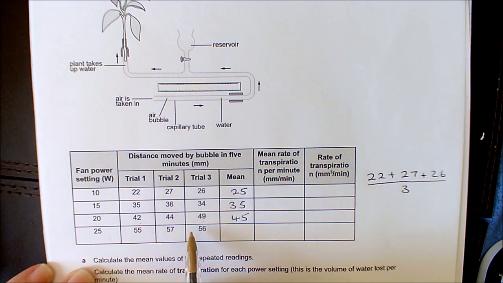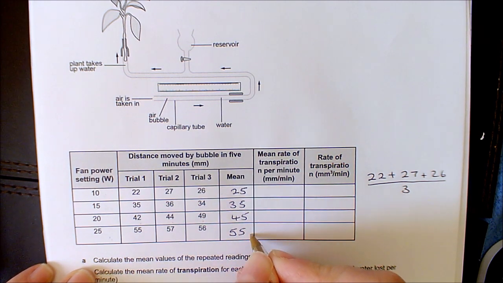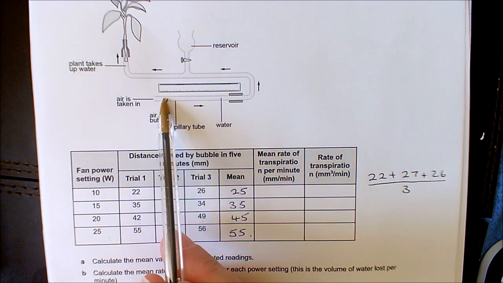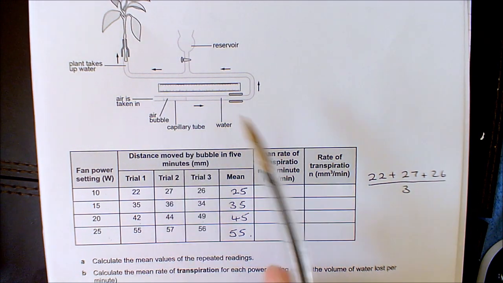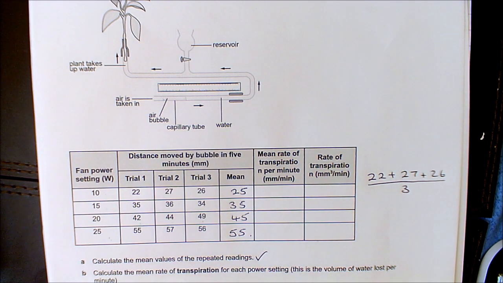And then 55 plus 57 plus 56 divided by 3 gives us a value of 55. So that is the distance that the bubble moved in 5 minutes, so the mean distance that it travelled. So we've calculated our mean values.